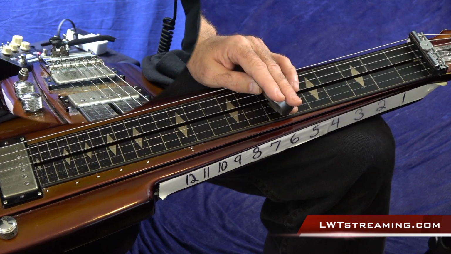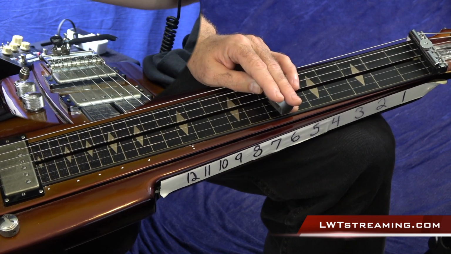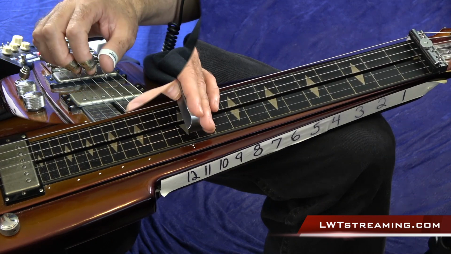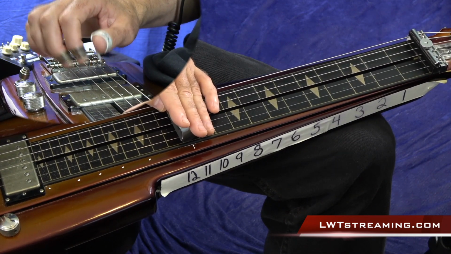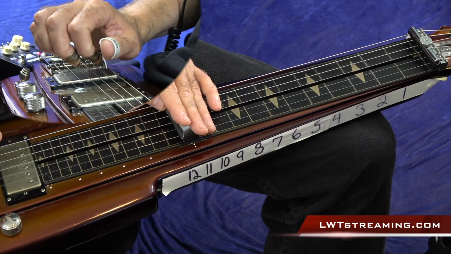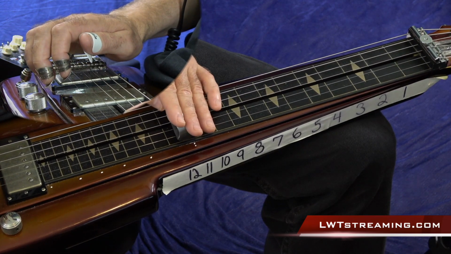Let me show you this with the jam track. Here we go. Remember D, E minor, G, D. I'll show you real slow. Here's D. Just push that third string bender down, E minor. G. D, 7th fret.